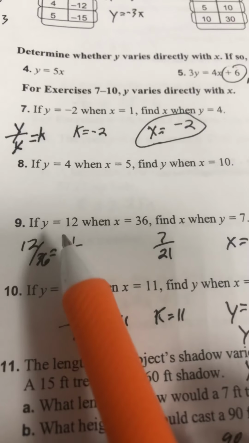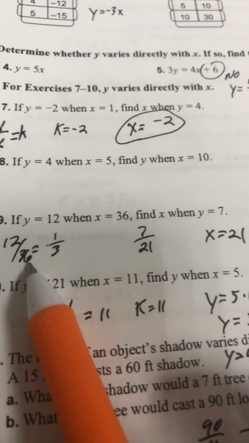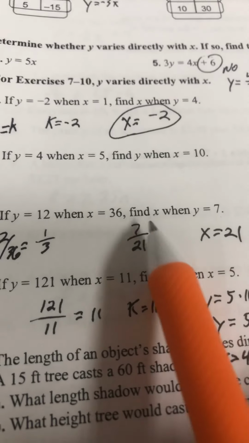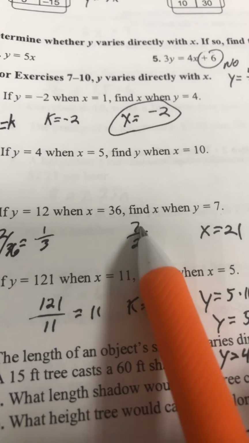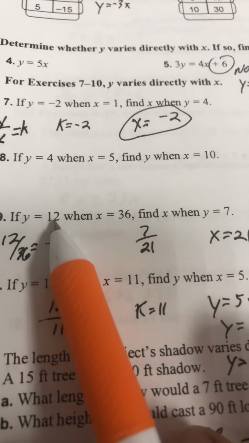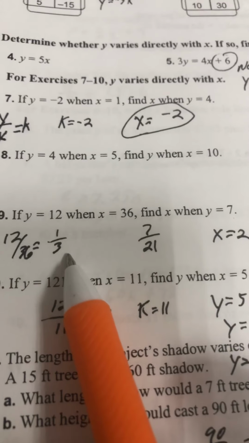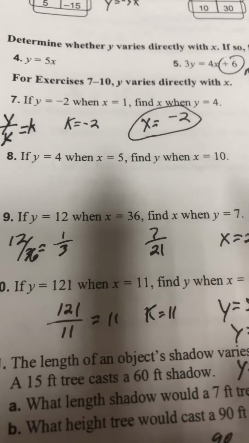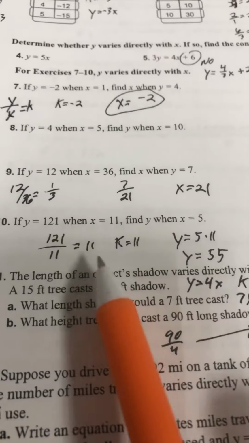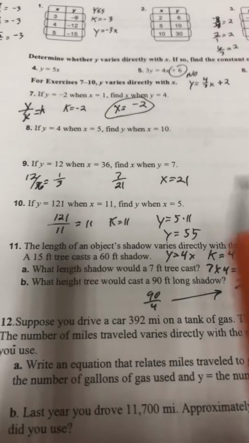Number 9, if y is 12 when x is 36, that equaled 1/3. Find x when y equals 7. So I would be multiplying that by 3. So 7 times 3 is 21, so x equals 21. Because I multiplied 12 times 3, okay. Or the y is 1/3 of the x. You could think of it that way too. I have number 10 here. I accidentally did number 10, so you could just take a look at it and see the answers there and decipher what all that means when you pause it.